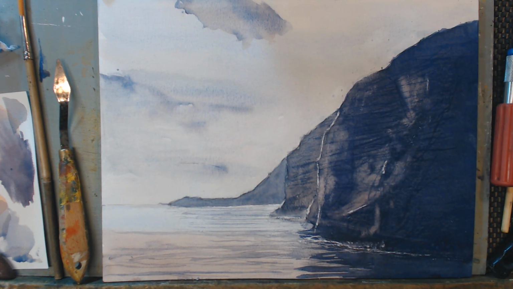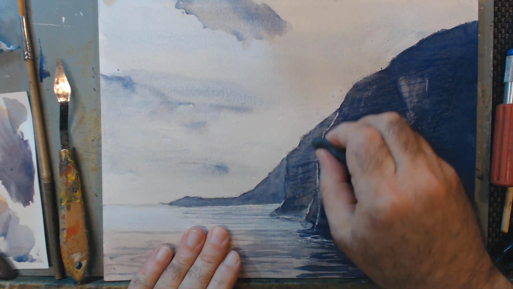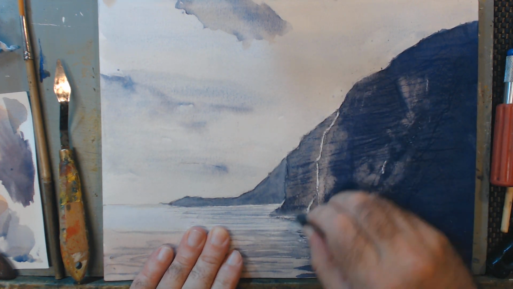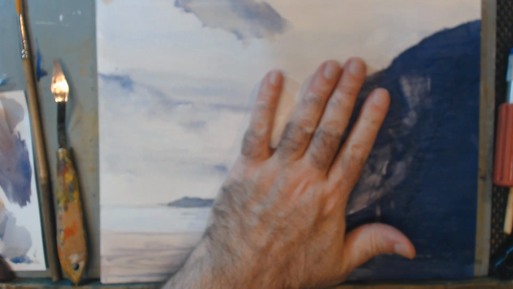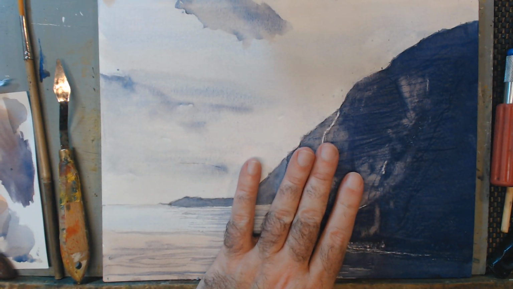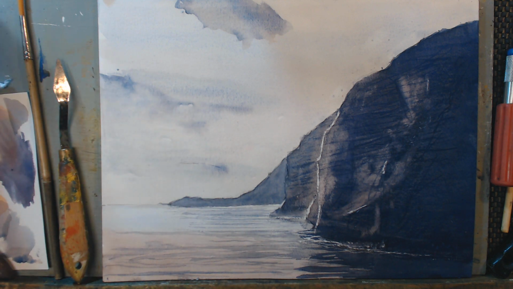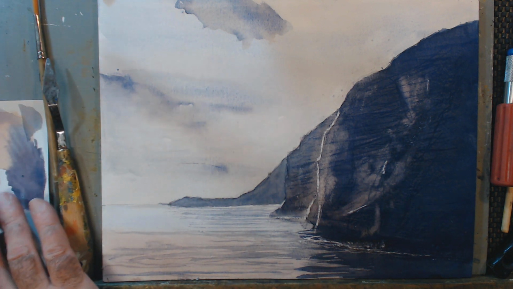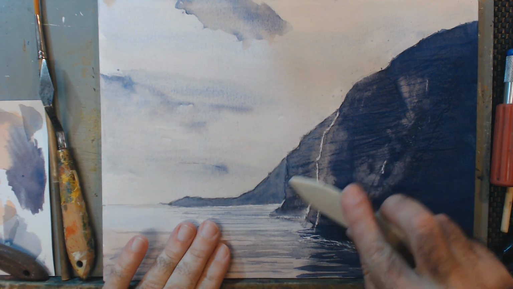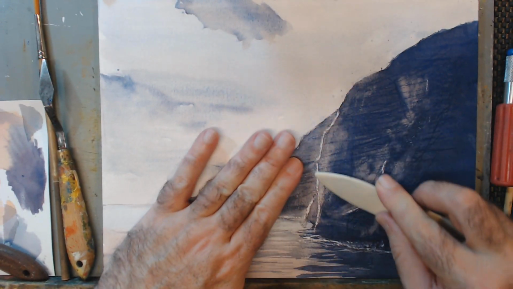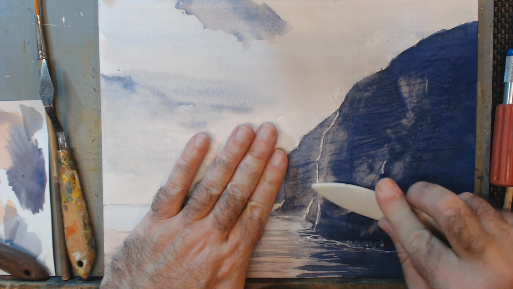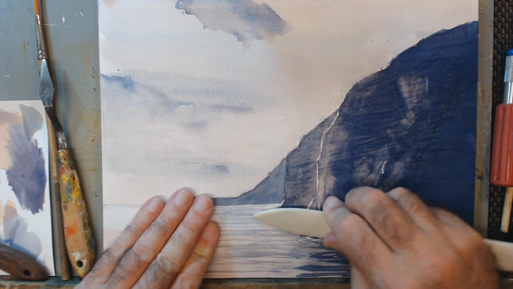I think I'm done with this. I think if anything, I'll add a bird or something and make it settle. Now, once I'm done here, I will go back and use my bone to press all the fibers back into the paper. Always make sure you do that.